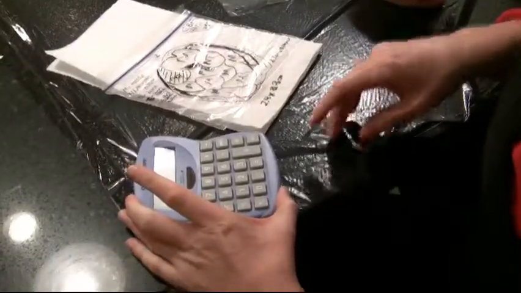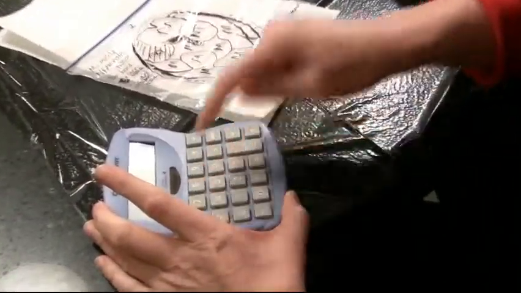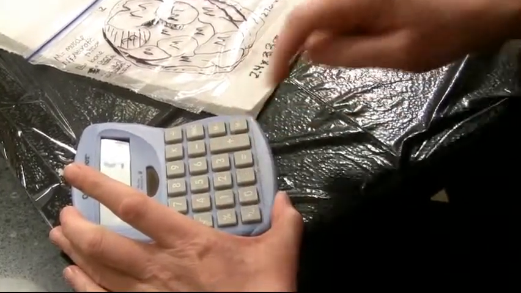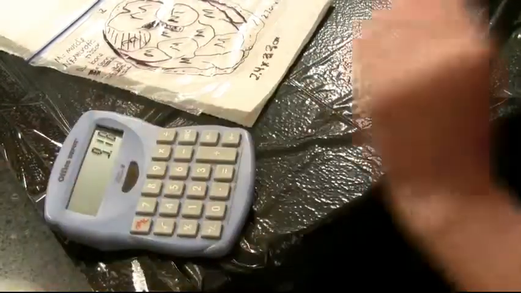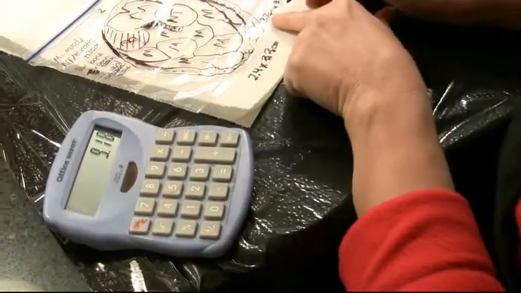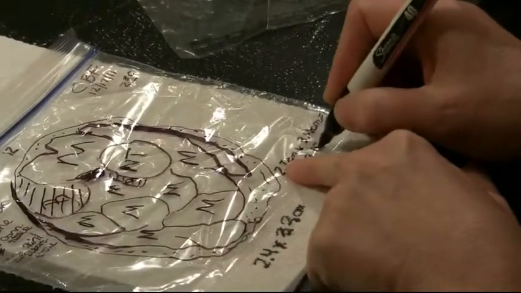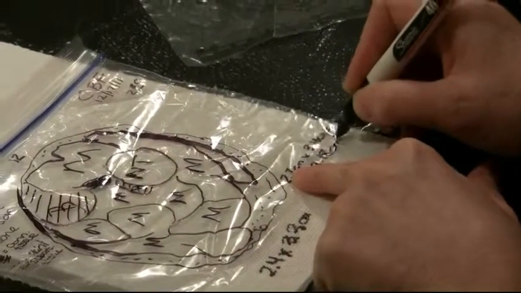So to measure surface area, you have length times width, so 2.7 times 3.4 is going to give me 9.2 centimeters square, or 9.18, I'll do it that way, centimeters square.